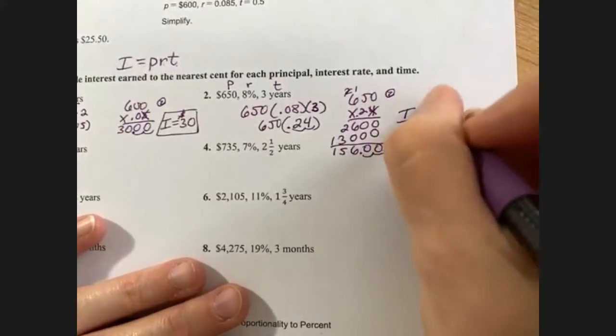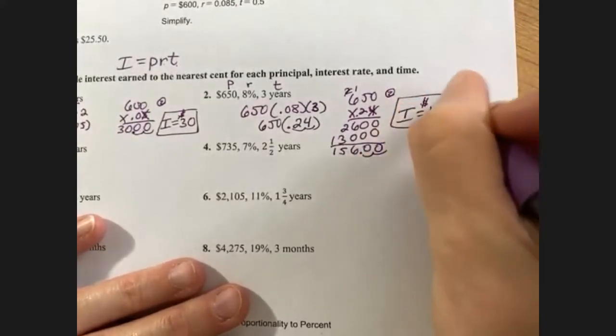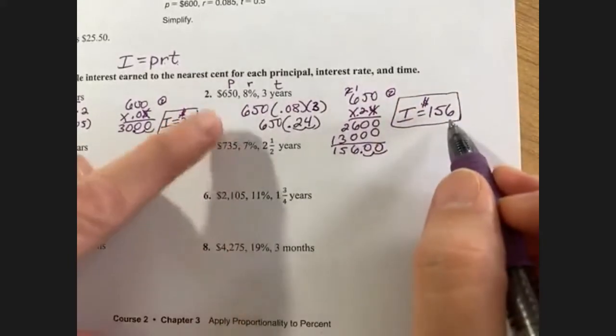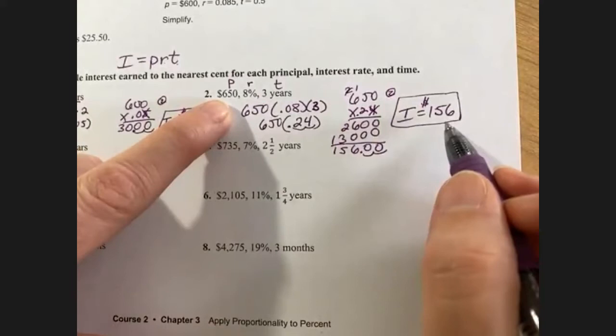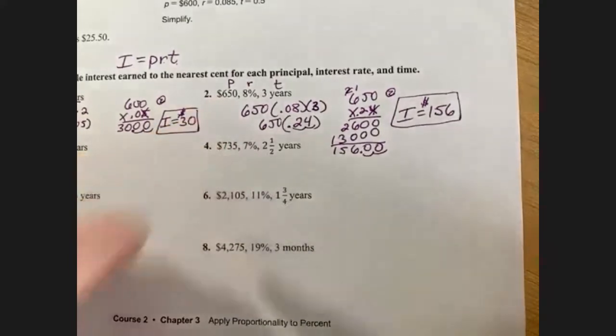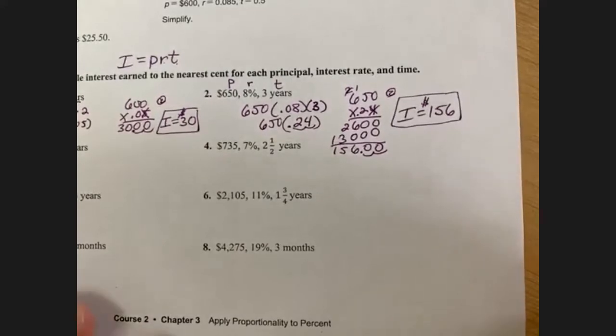Now, sometimes the question might ask, what did they make at the end of the 3 years? Then you would have to add that 156 back to the 650 to see how much is in my account altogether. And that's really kind of fun because that would be giving me, let's see, $806 that I would be now having in my account instead of 650. Woohoo, made some money. And so that's what we're talking about there.